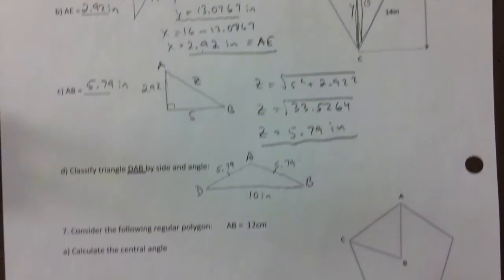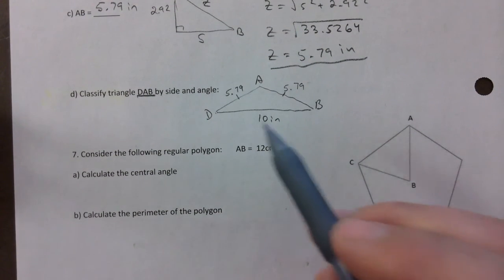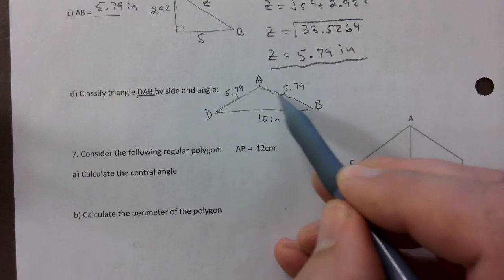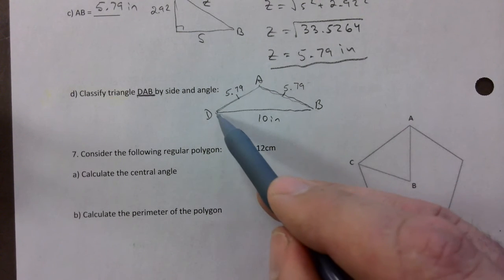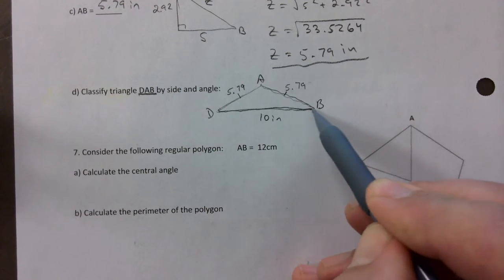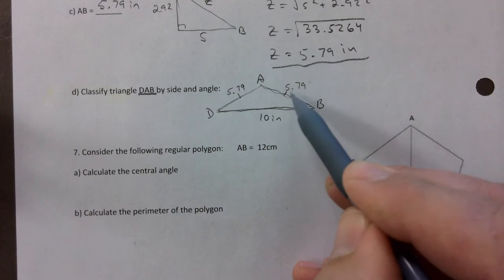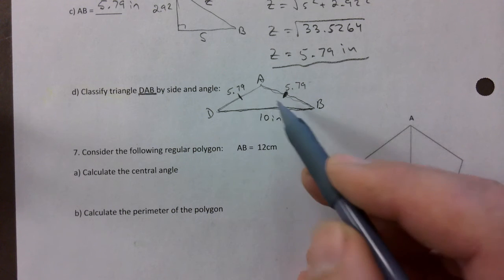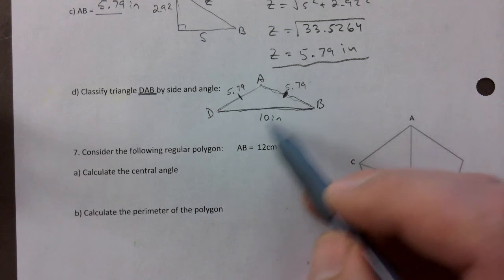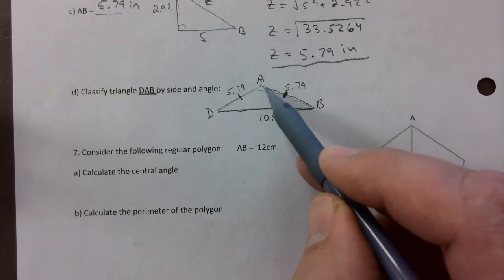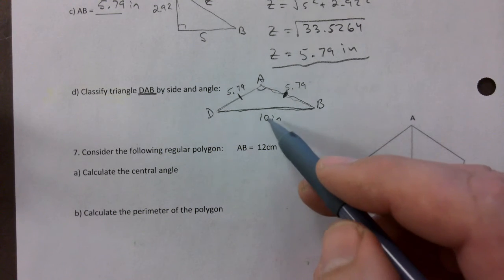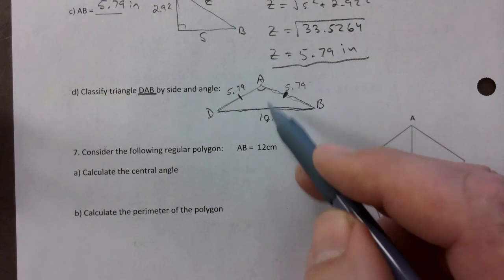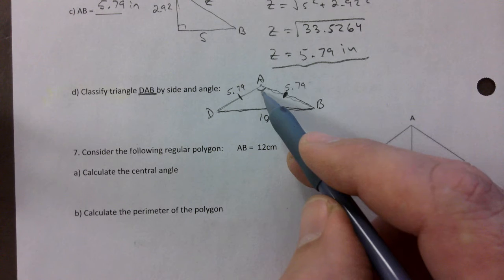Oh, sorry, folks. There it is again. DAB, I just draw the top of the kite. I know that this is 10 because it's 5 and 5. The 5.79 that I found for this side is the same here. So this is definitely isosceles, but now we need to check, is this obtuse? Because it's the longest side across from it, there's a chance that it is obtuse.